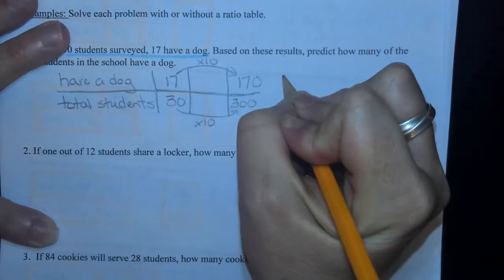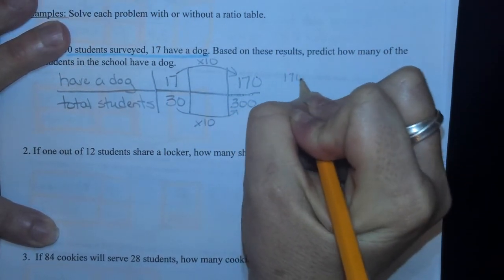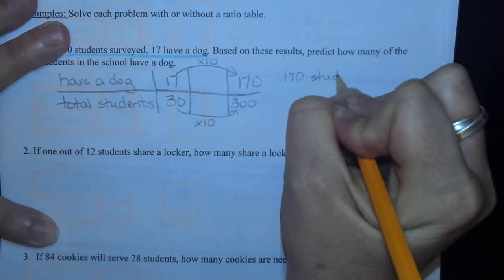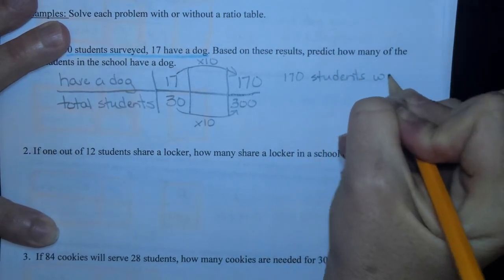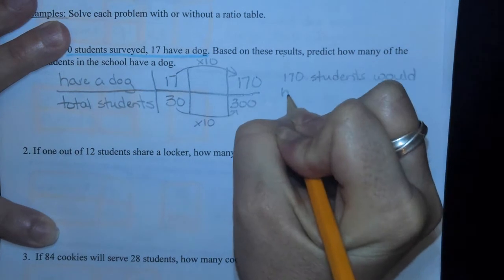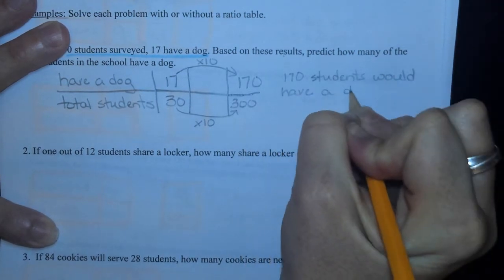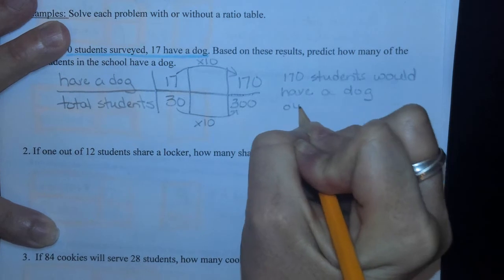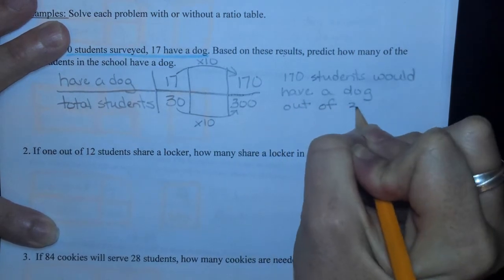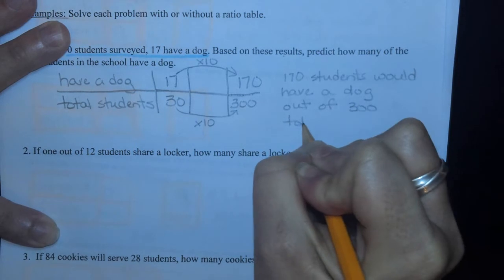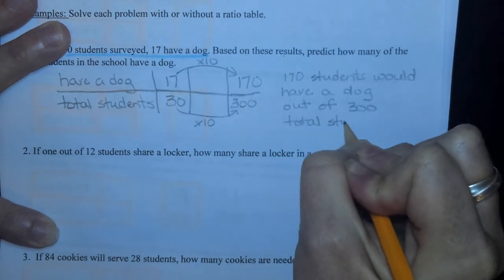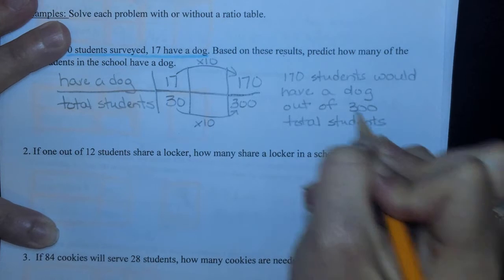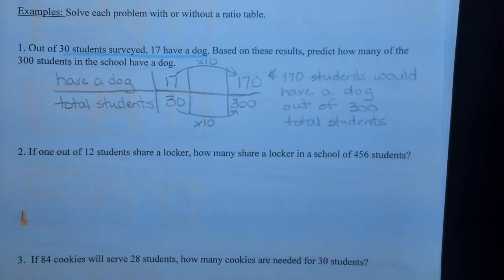So, 170 students would have a dog out of 300 total students. Making sure you got the numbers and the words, like total students, have a dog, that kind of thing.